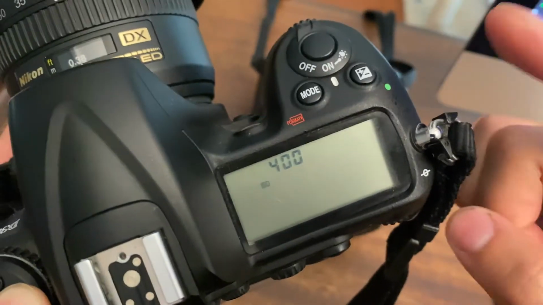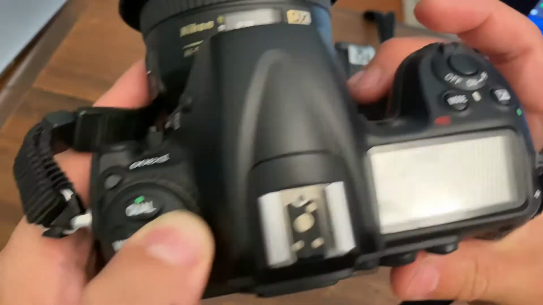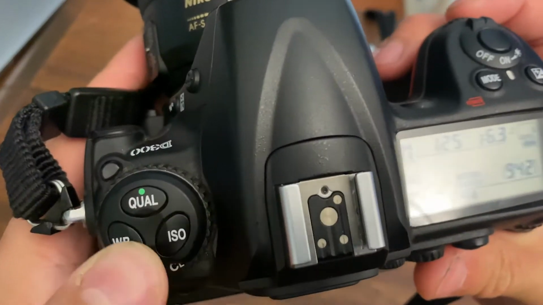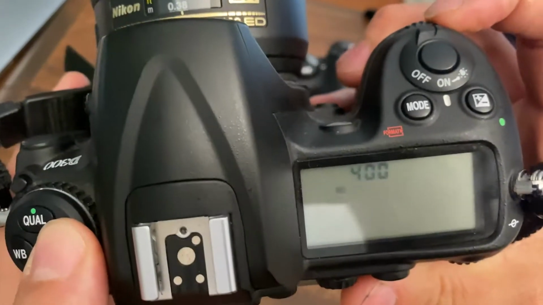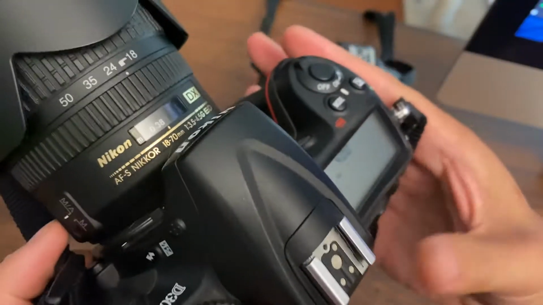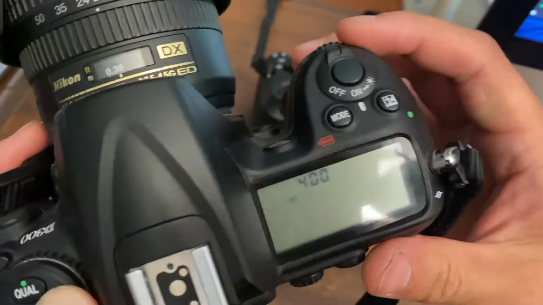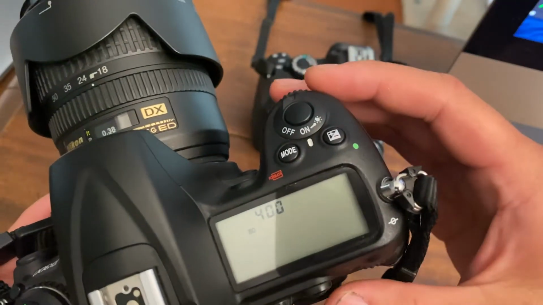In case you want to use auto, while you're holding down your ISO button, use your aperture wheel, turn it once, and you can set it to auto. Now this camera is too old, so it doesn't have the function. On my other Nikon, this is how you set your auto ISO.